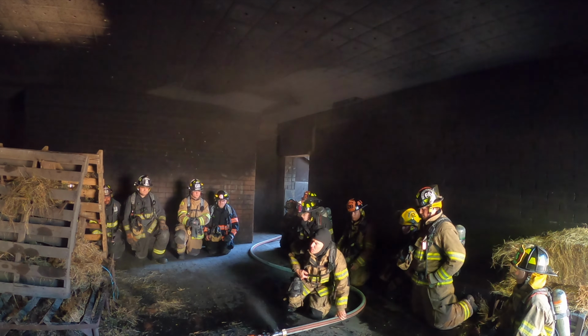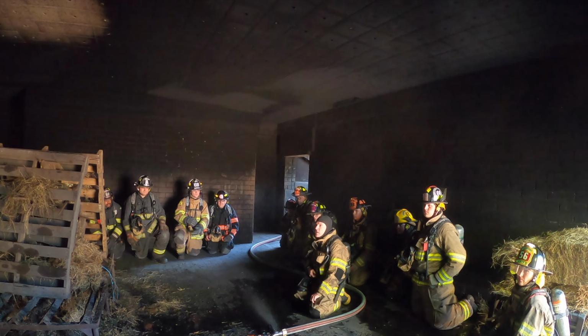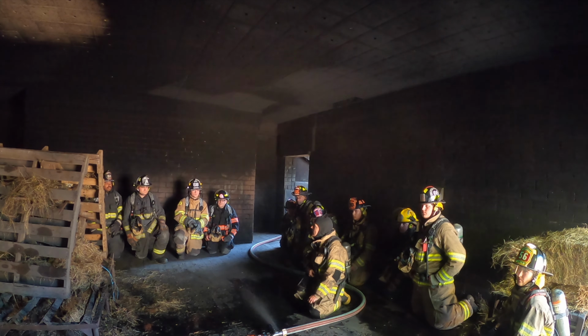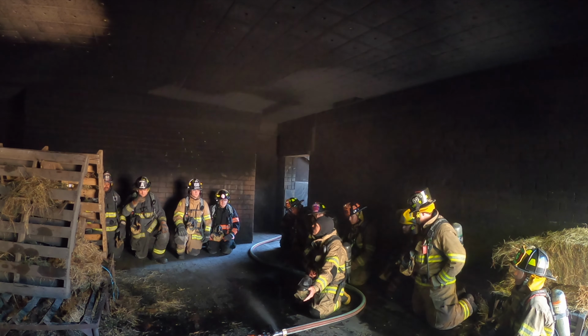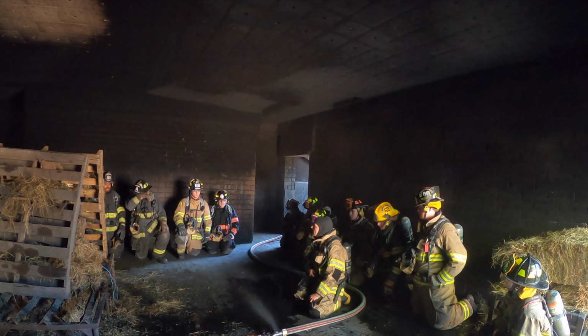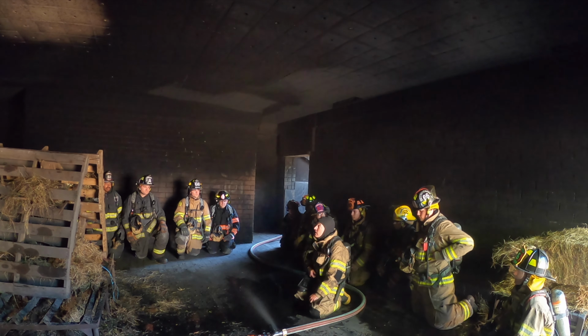How many people use a breakaway nozzle? Anybody use a breakaway nozzle? No, you're not talking. Okay. If you don't use it yourself, you might encounter it on a mutual aid engine. Any questions on that?